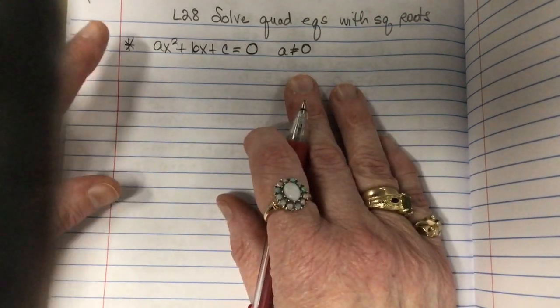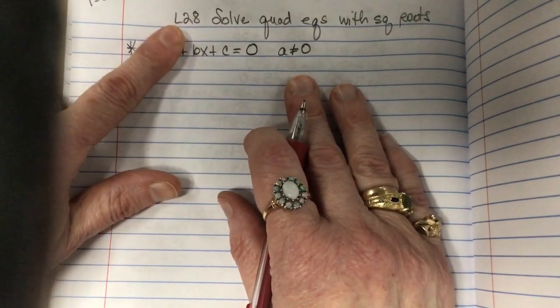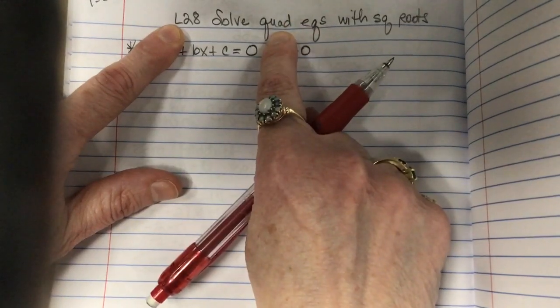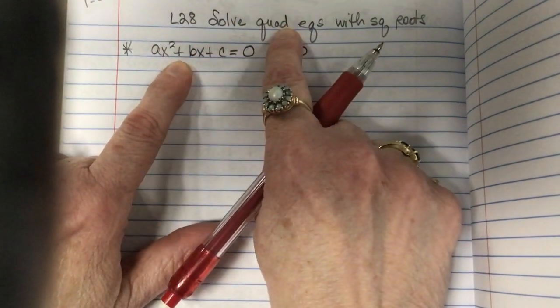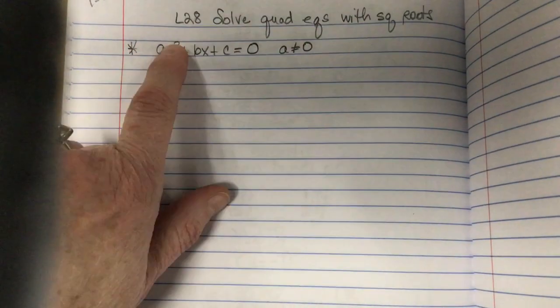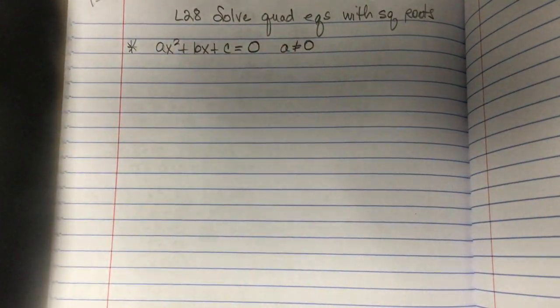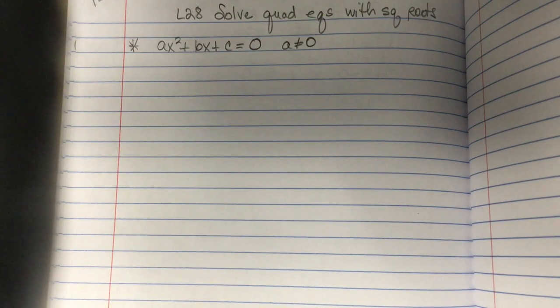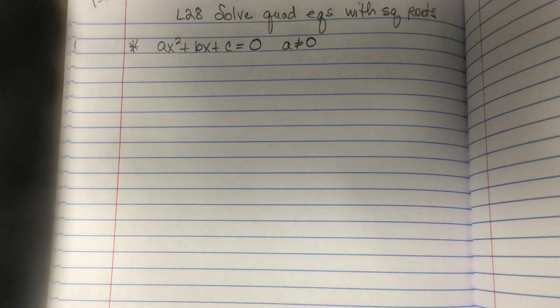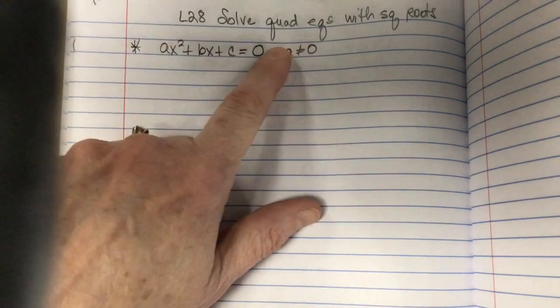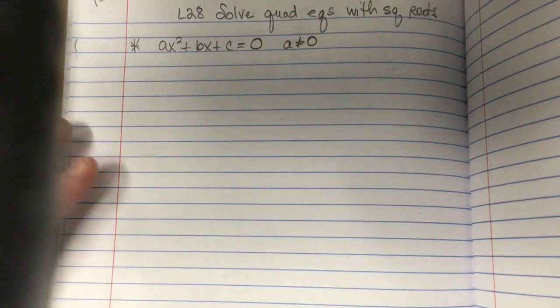A can't be 0 because if A becomes 0, you lose your squared, therefore it's no longer quadratic. The quadratic comes from the idea of a four-sided square because you've got squared. I know we think of quad as being 4, when you see the word quad, but it's actually quart. It's quartic when it's fourth degree. When we have x to the fourth, it would be quartic, like 4 quarts in a gallon.